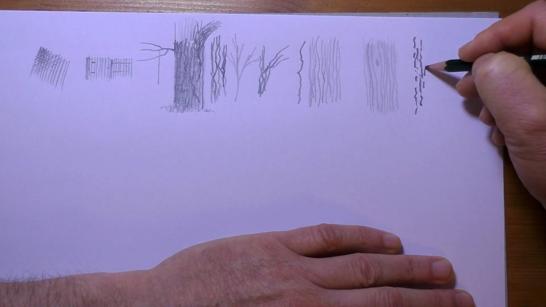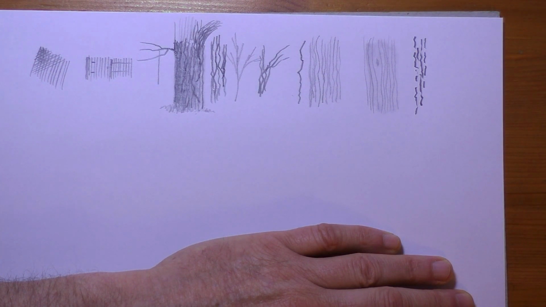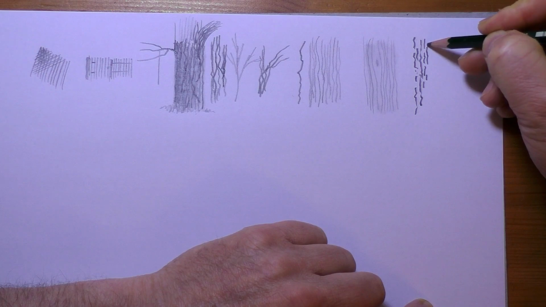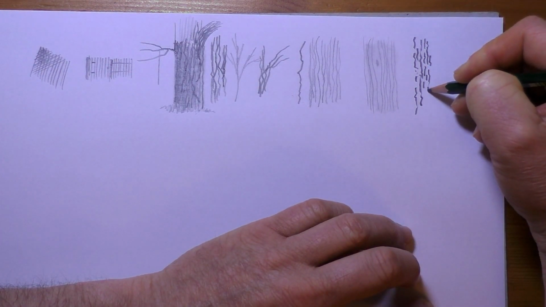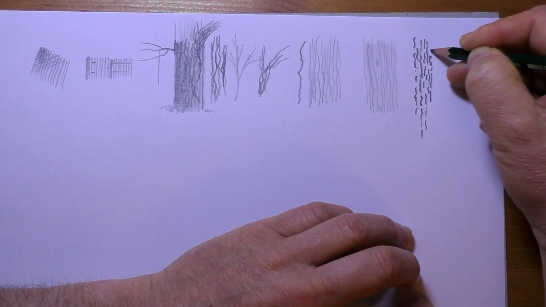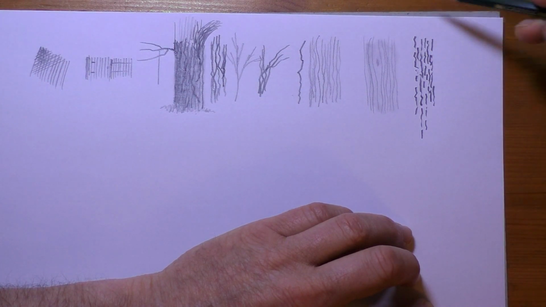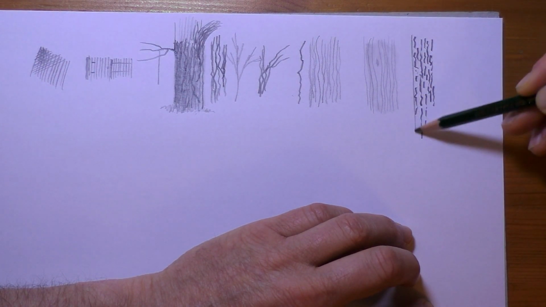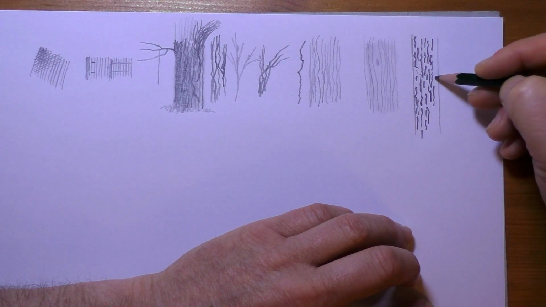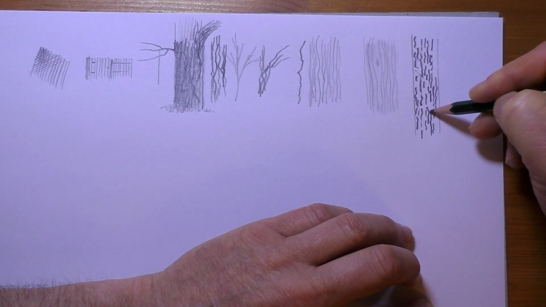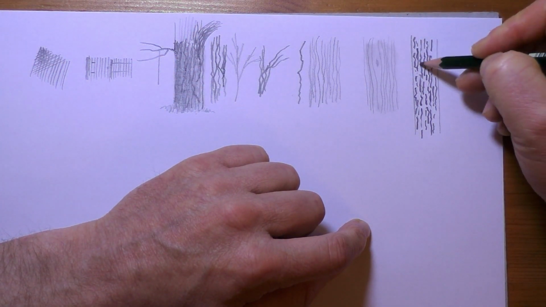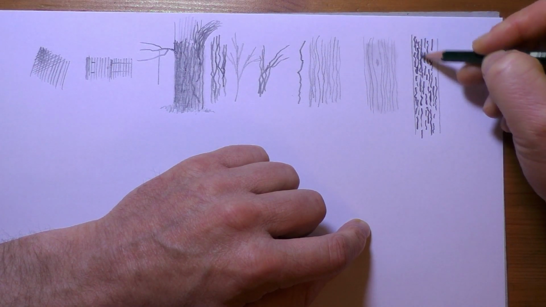This one, I always feel, represents more of the texture of pine trees and evergreens and Scots pines, that kind of thing. So it's a jagged line, but with little gaps in between. It's a broken jagged line, if you like. Again, if we draw the edge of the tree in there, it'll make more sense. And again, they can overlap, and you can space them apart as much as you want. And you can overlap them until they almost become a solid mass.